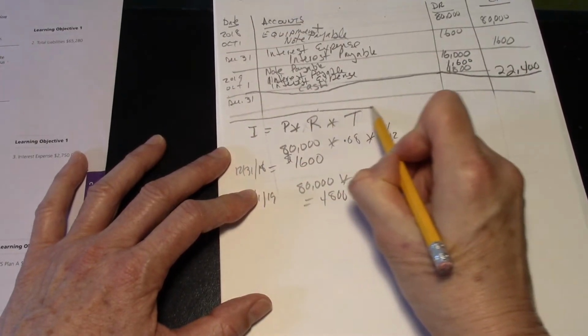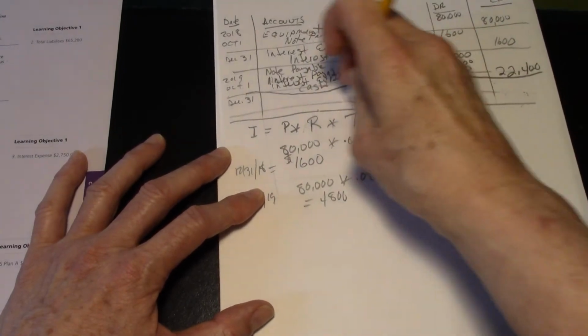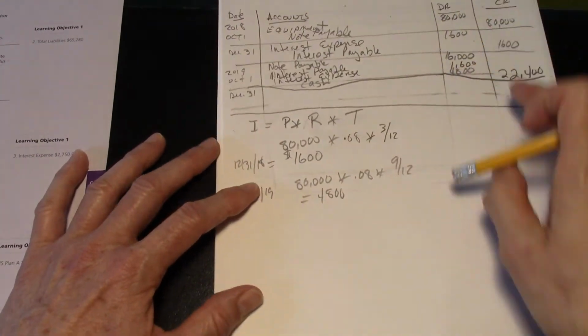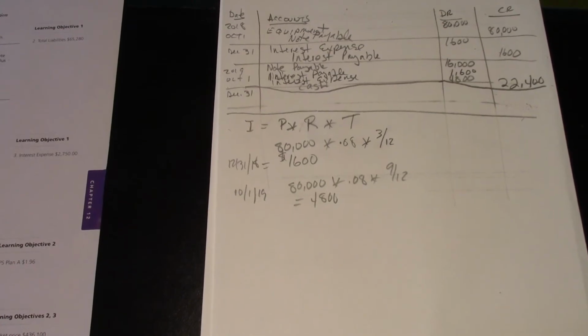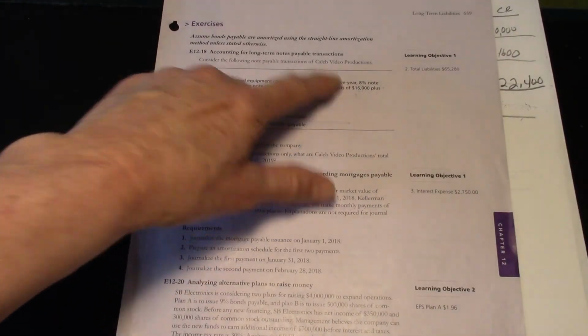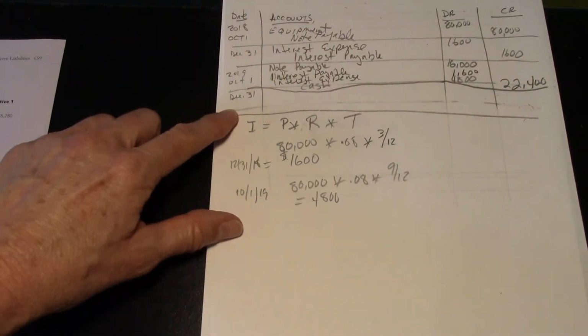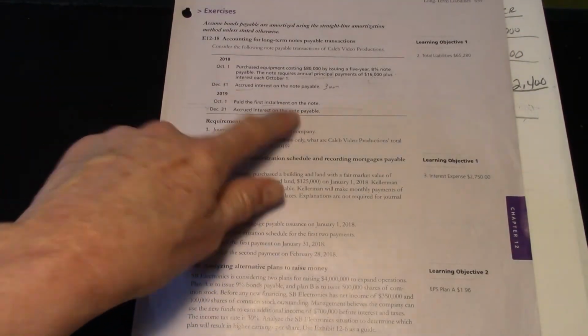Alright, so there you go, that's our payment. And so we'll have to make another payment October 1st, 2020 and 2021. It's for the next 5 years. But on December 31st, we accrue interest on the note payable.